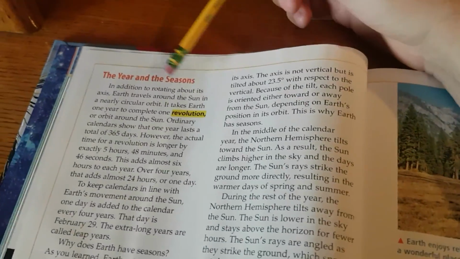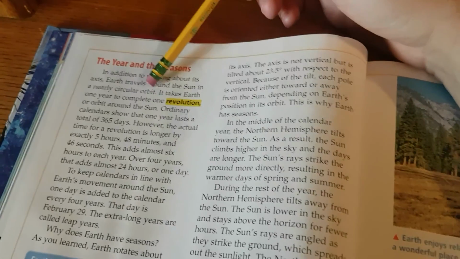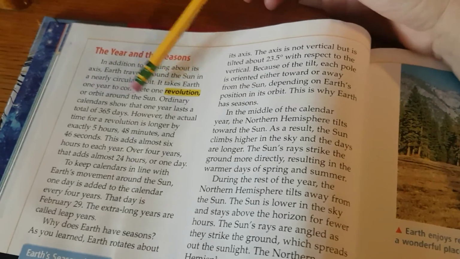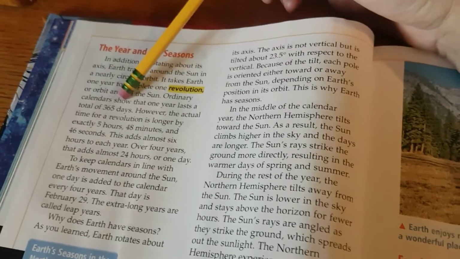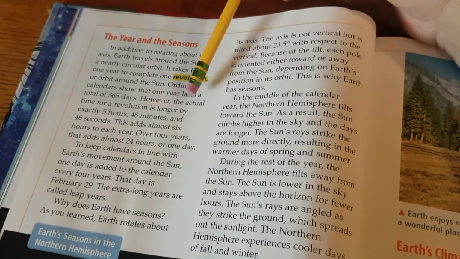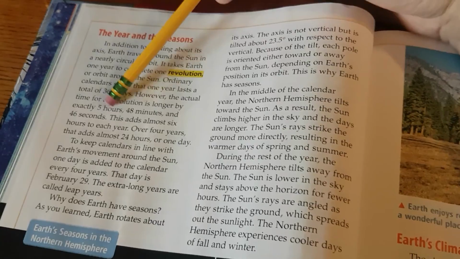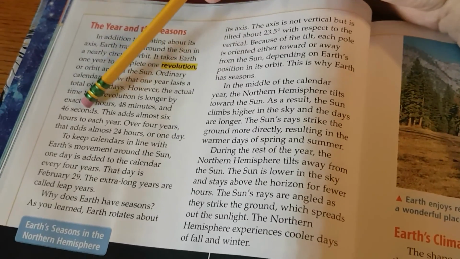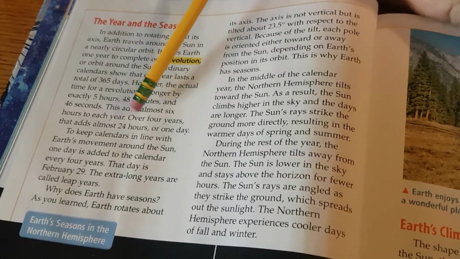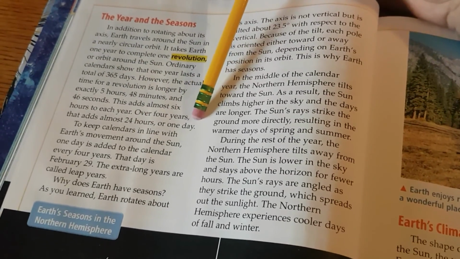In addition to rotating about its axis, Earth travels around the Sun in a nearly circular orbit. It takes Earth 1 year to complete one revolution, or orbit around the Sun. Ordinary calendars show that 1 year lasts a total of 365 days. However, the actual time for a revolution is longer by exactly 5 hours, 48 minutes, and 46 seconds. This adds almost 6 hours to each year. Over 4 years, that adds almost 24 hours, or 1 day.